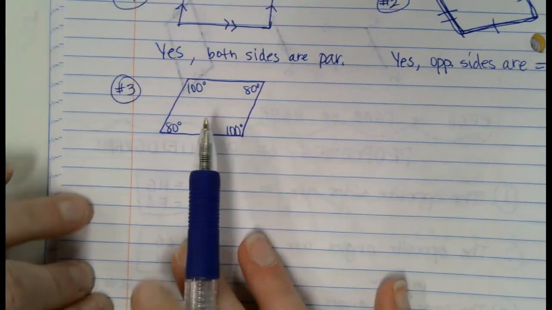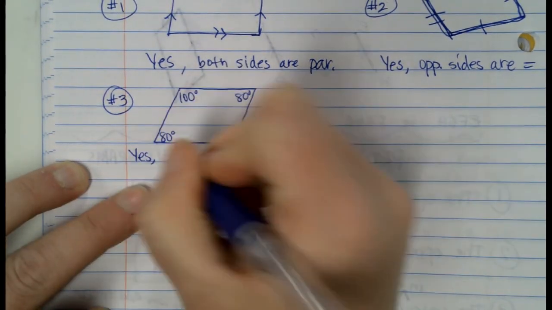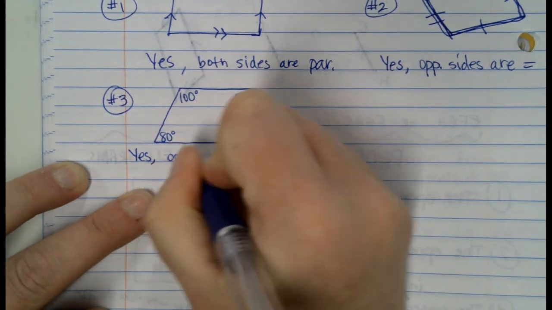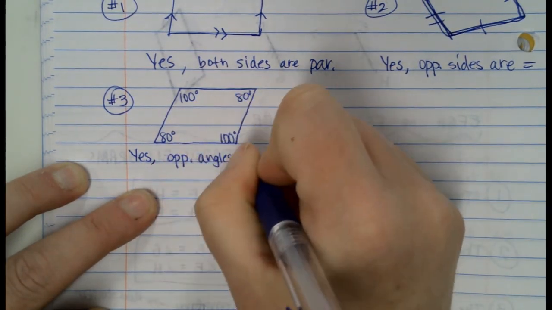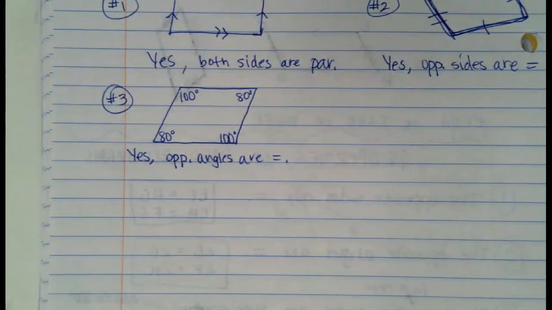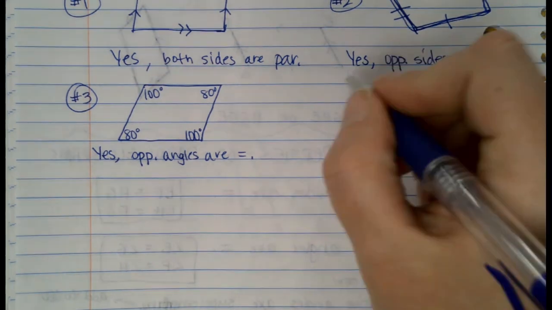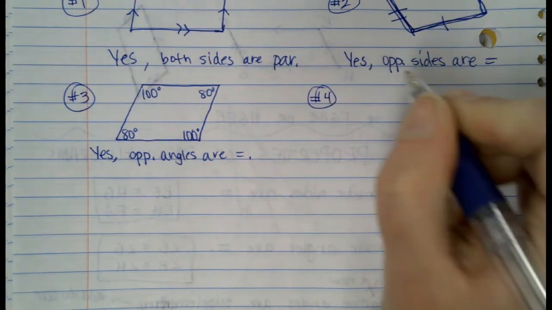Are the opposite angles equal here? Yes. So yes, this is a parallelogram, and my reason, opposite angles are equal. Anytime you have opposite angles that are equal, it automatically is a parallelogram. Okay, fourth one.